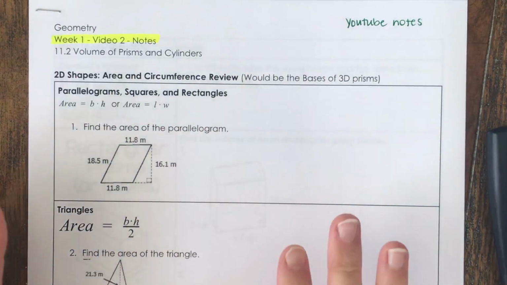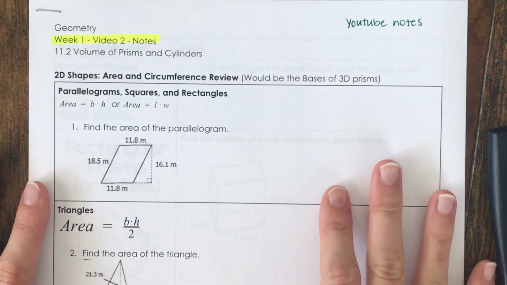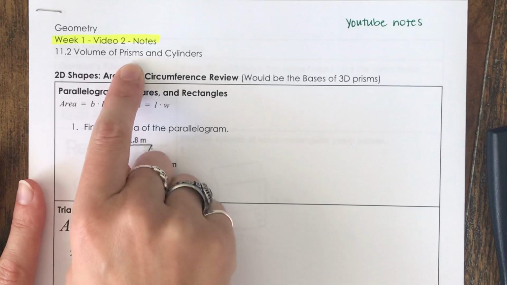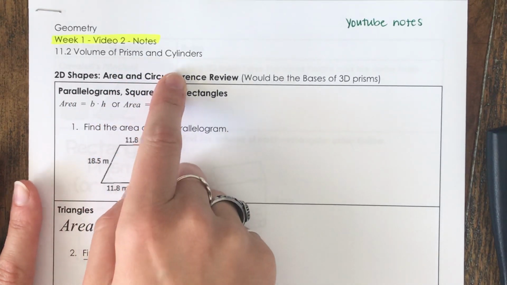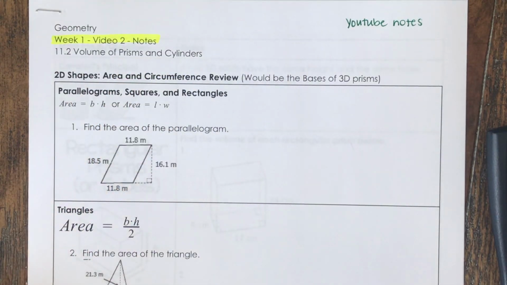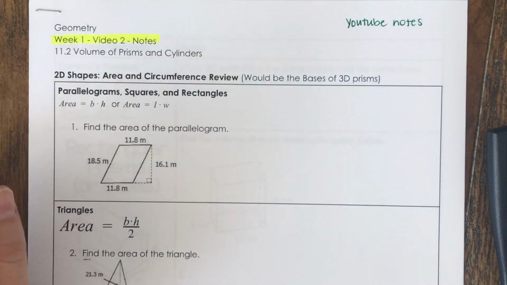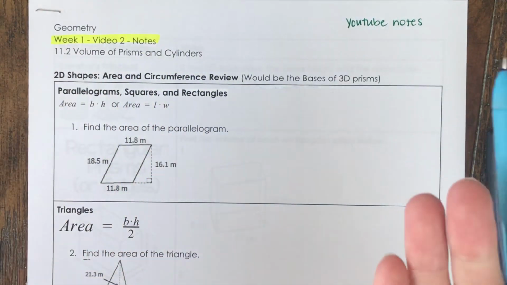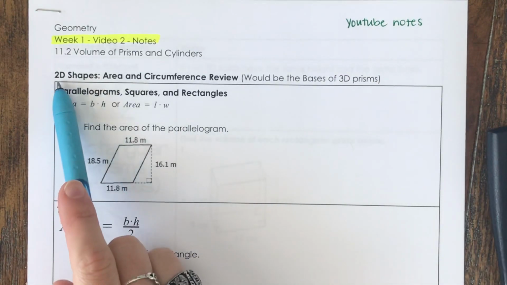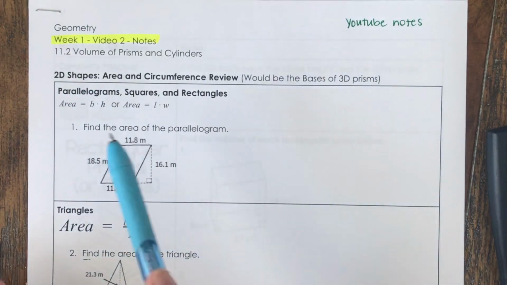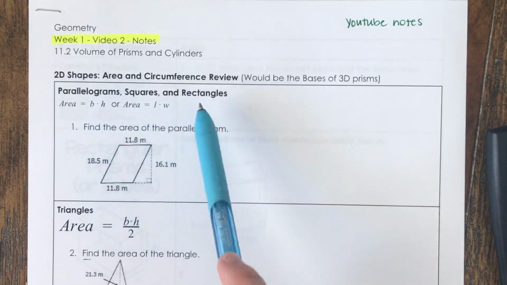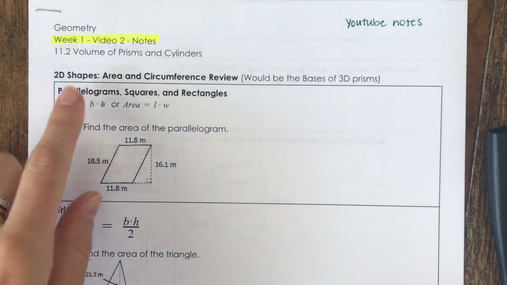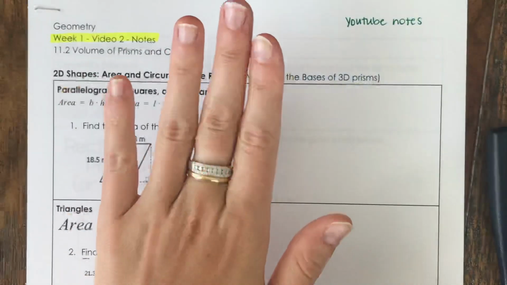Okay, so we're going to get ourselves started on our week 1 video 2 notes, which is section 11.2, volume of prisms and cylinders. Before we can do volume of prisms and cylinders, which are 3D shapes, the first thing we're going to do is look at some 2D shapes and review finding the area of some 2D shapes and circumference. If it's a 2D shape, that means something that is flat, right?